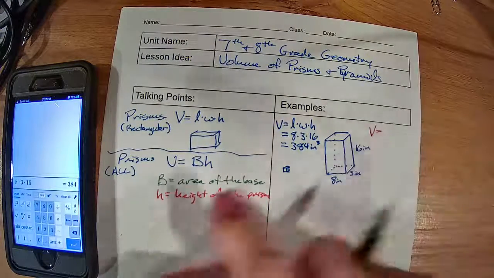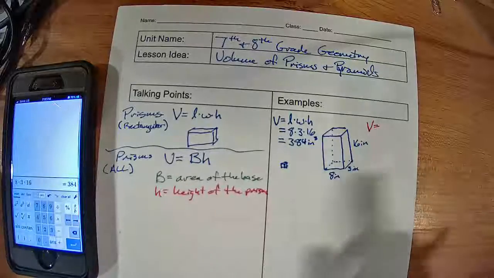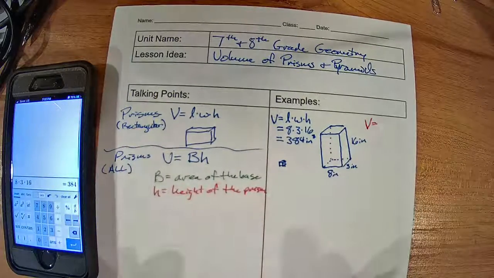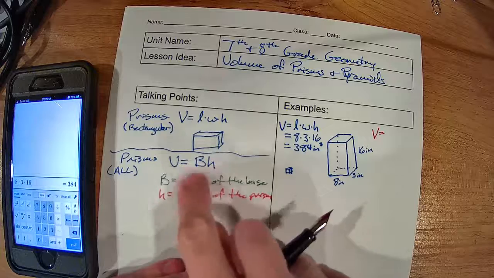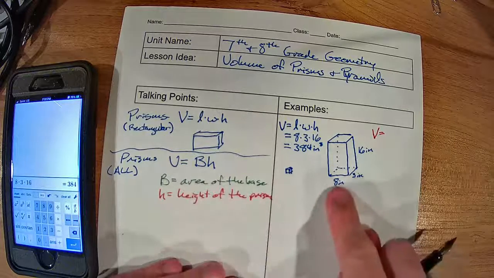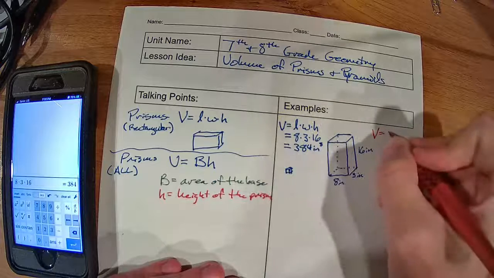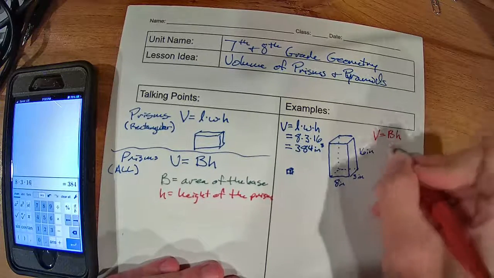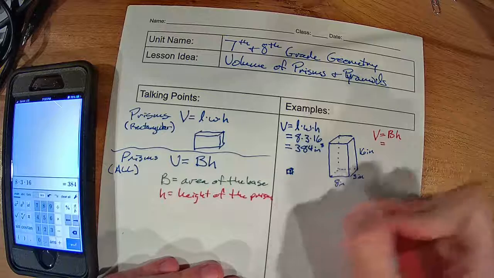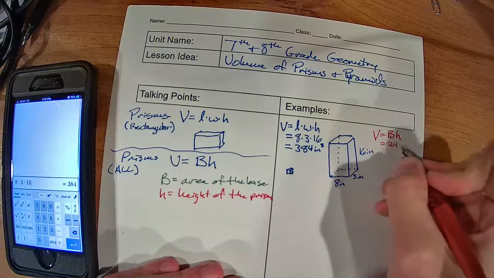The only difference is this formula works for any prism that we come across, whereas this one only works for the rectangular ones. So in this case, B, remember, is area of the base. Let's do that. 8 times 3. So that is, well, actually, let's go ahead and write it out here. Base times height. So in this case, the area of our base is 8 times 3, so that is 24.